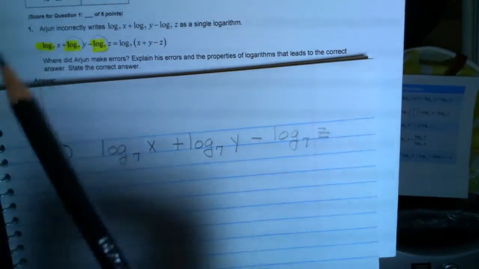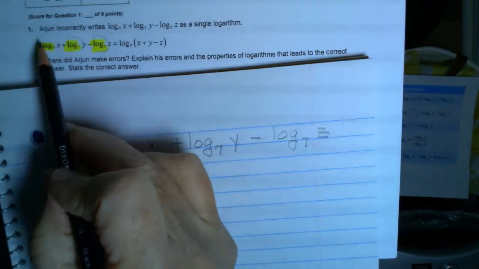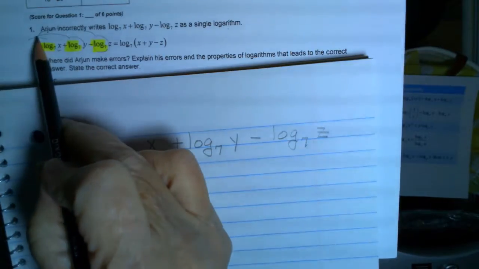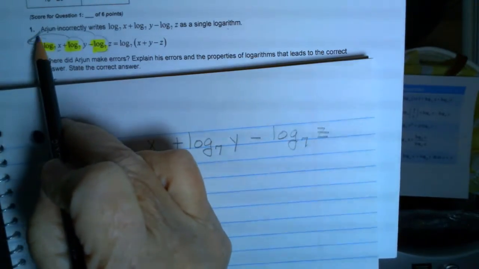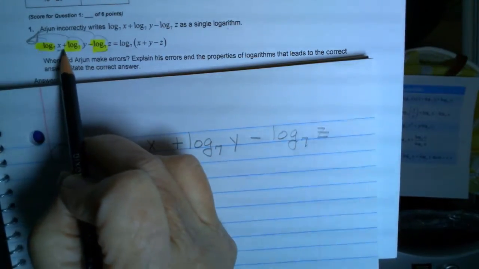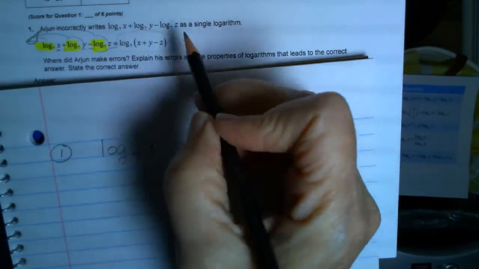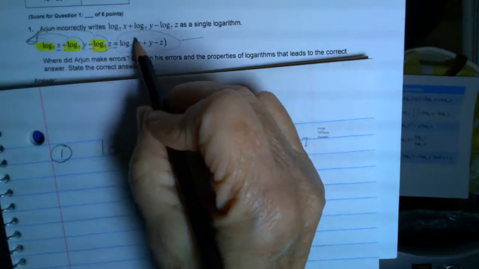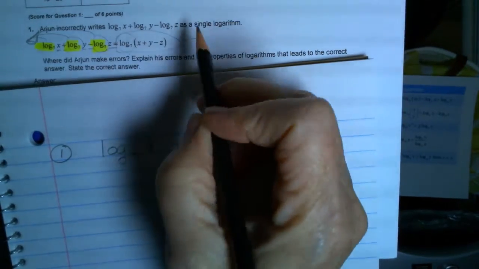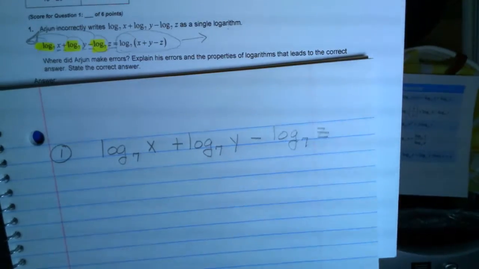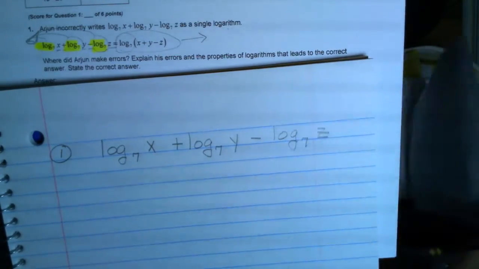So what's left over is x plus y minus z. Pull that out to the front, kind of like we're factoring out a variable. But this isn't algebra where log base 7 is a variable. So the mistake is he's using algebraic properties instead of the rules for logarithms.